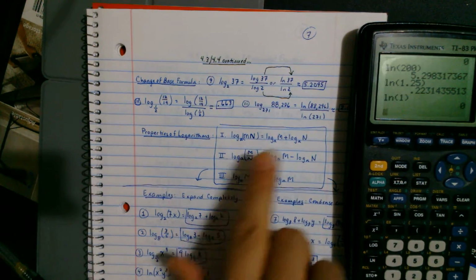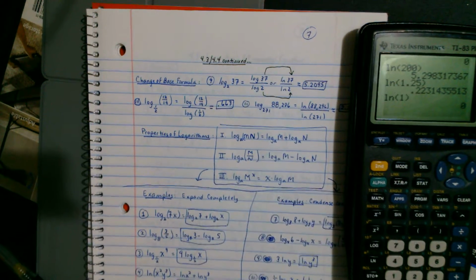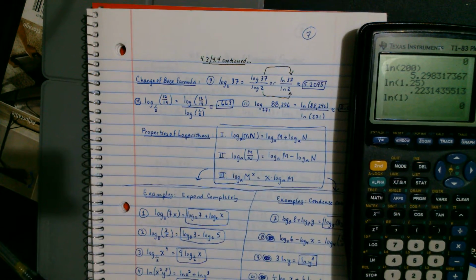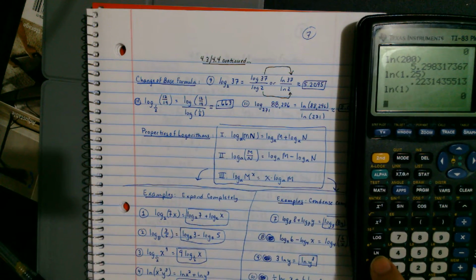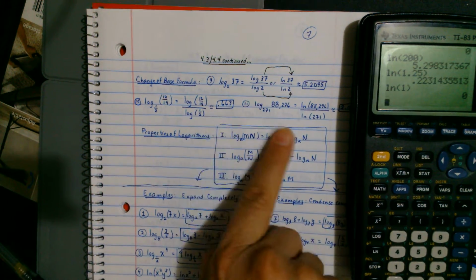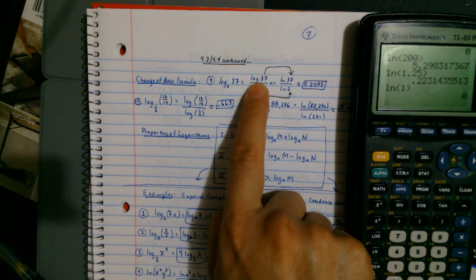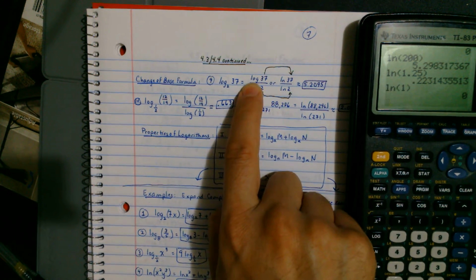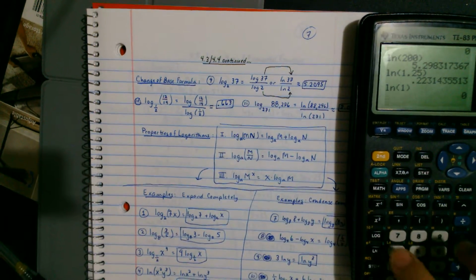And you can change it to any base you want. I'm going with the base in your calculator, ln. Or you can also change it to log. I'm going to show you both.